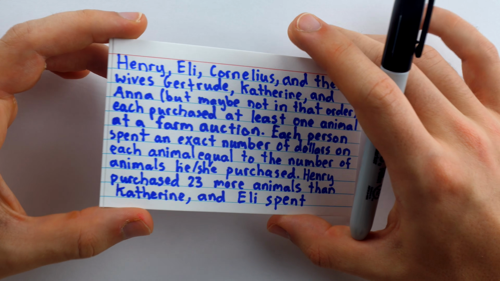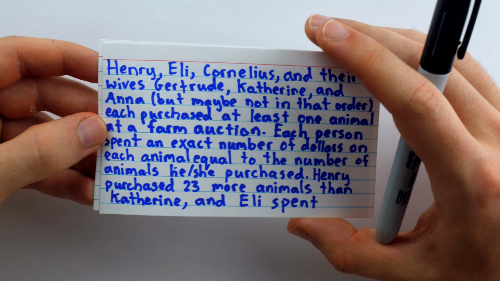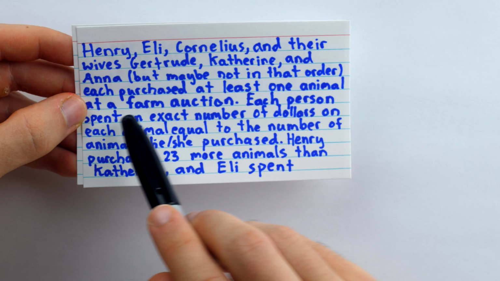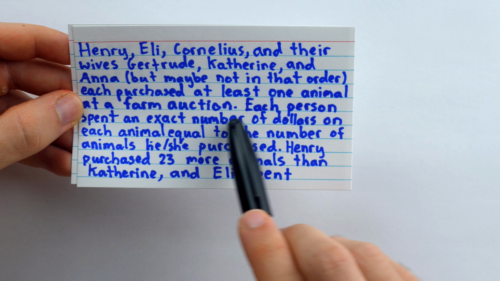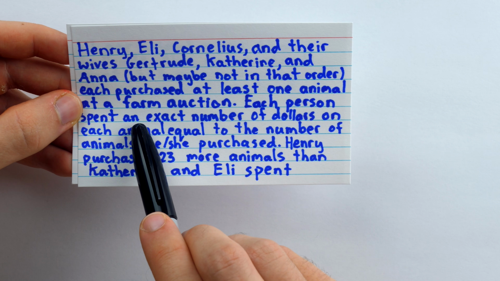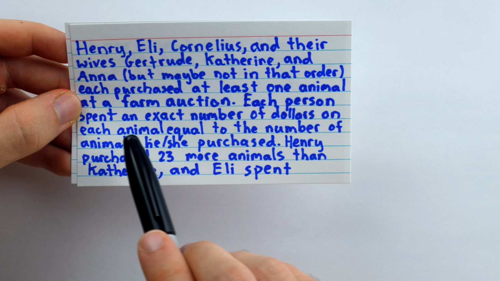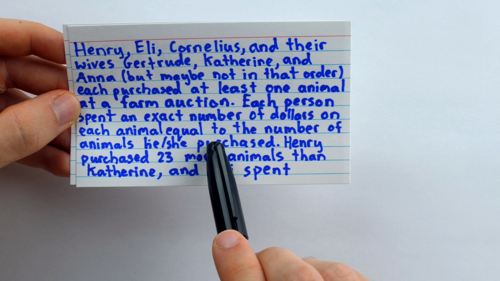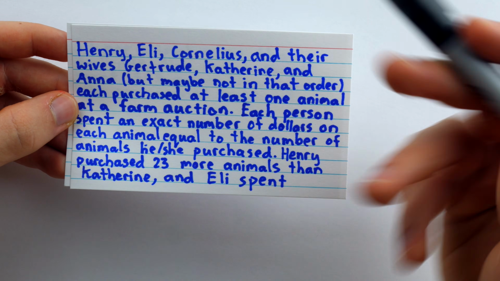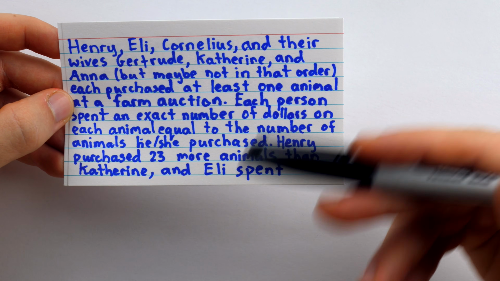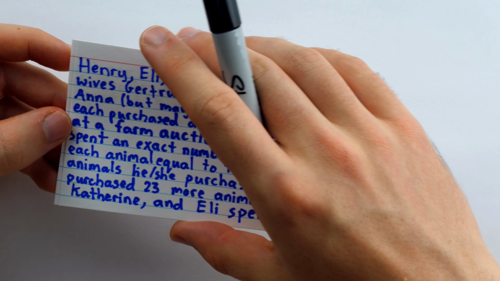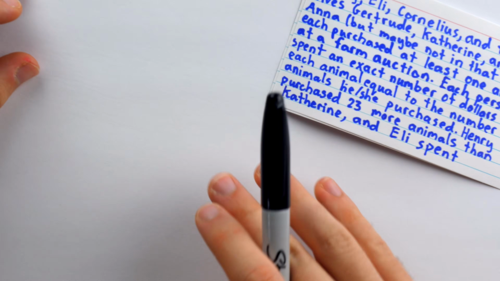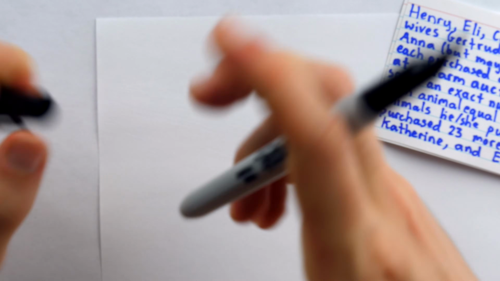The first important thing we need to make sure we understand is this sentence, that each person spent an exact number of dollars on each animal equal to the number of animals he or she purchased. So if Henry bought 7 animals, for example, then he must have spent $7 per animal. And that's going to end up getting squares involved in this problem.